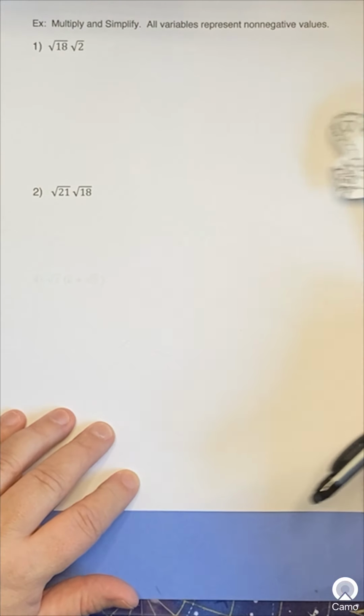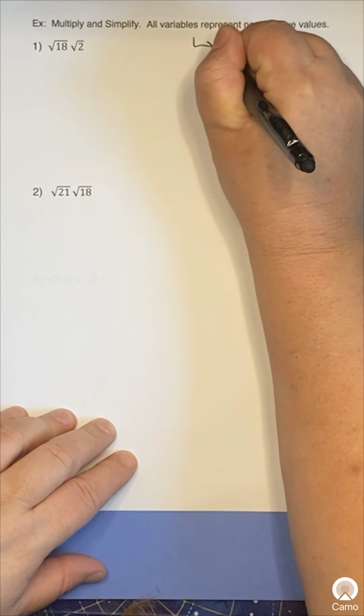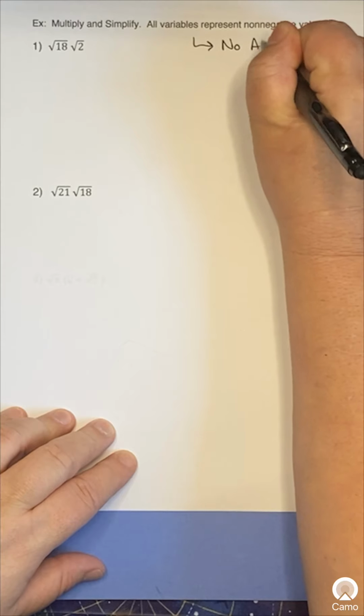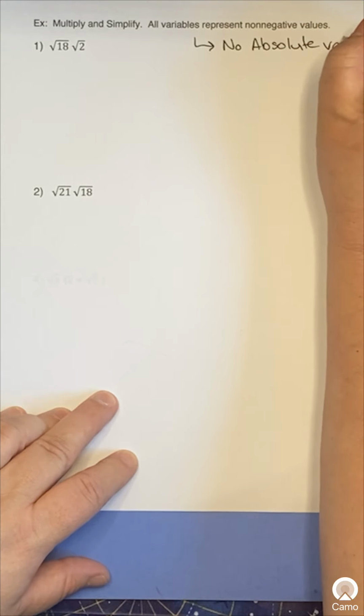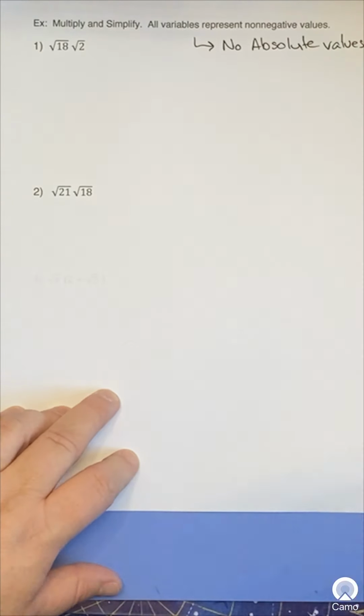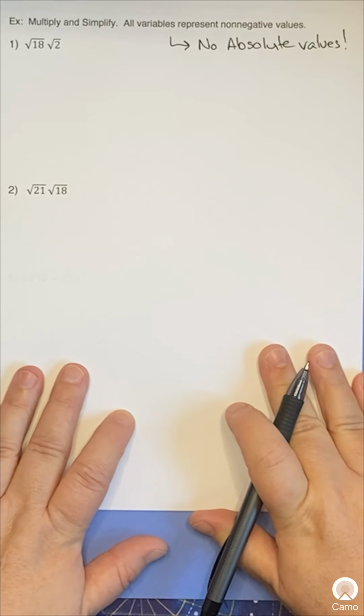So that means no absolute values. No absolute values means that whenever we encounter variables, we can assume that there's not going to be any sneaky negative stuff that we have to worry about. So it's going to make things a lot more streamlined and simple.